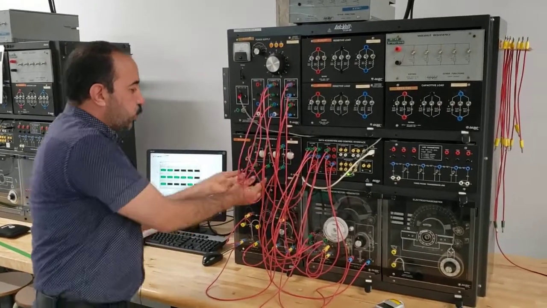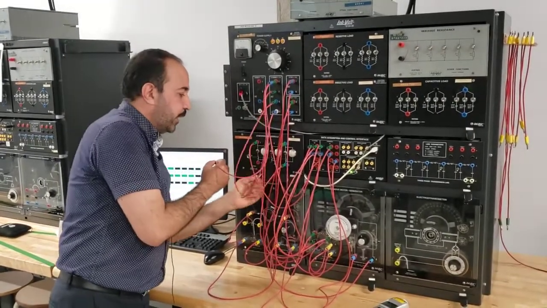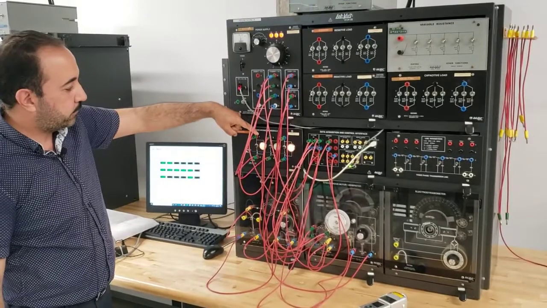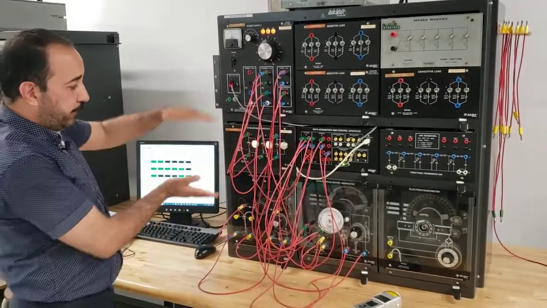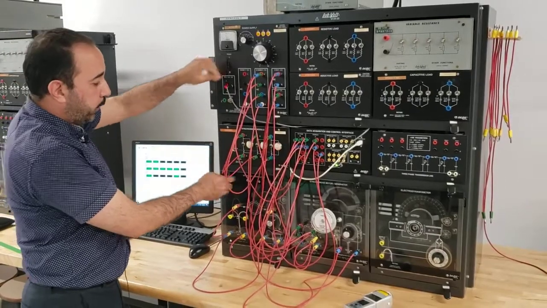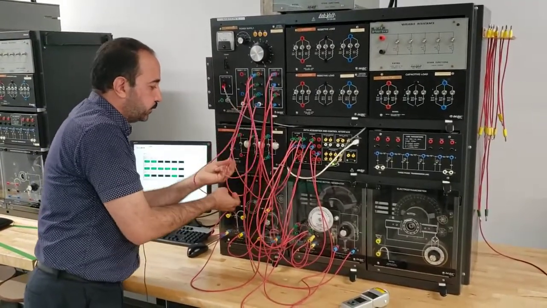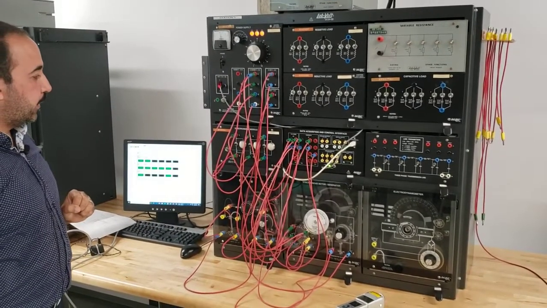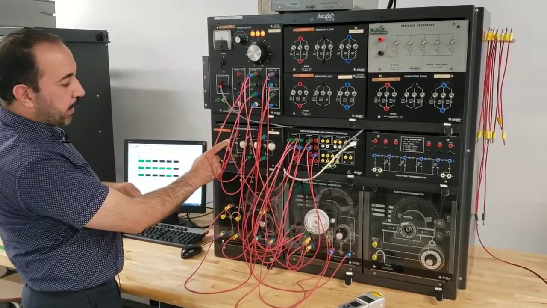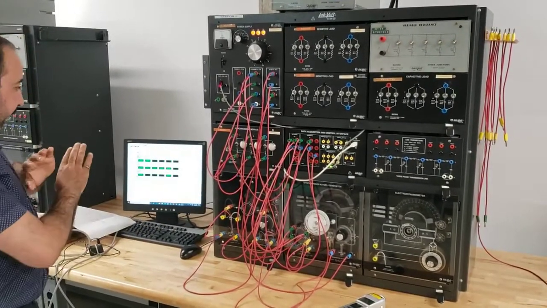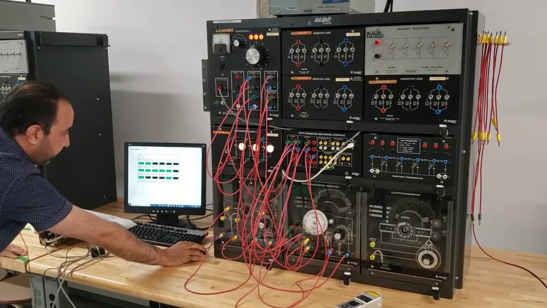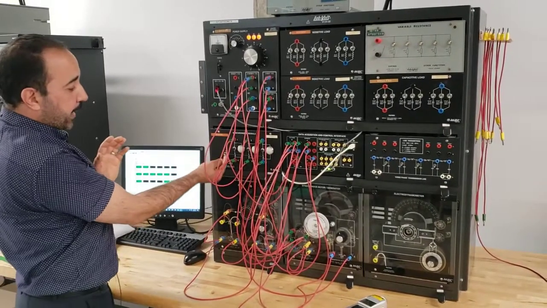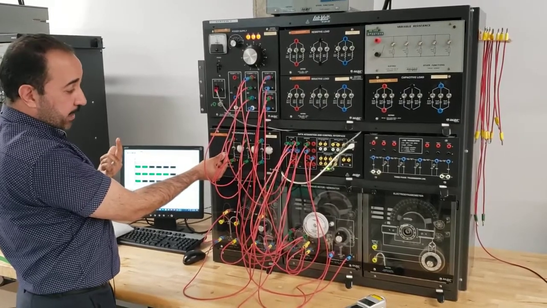Let me switch between these two to show you what's going to happen if the phase sequence is not the same. See here, they are flashing in sequence, which means the phase sequence is not the same. To overcome that problem, I will switch between those. Now, they are flashing at the same time, they are on and off at the same time, and everything is okay. The frequency is the same for both of them, the voltage is the same, and the same phase shift.